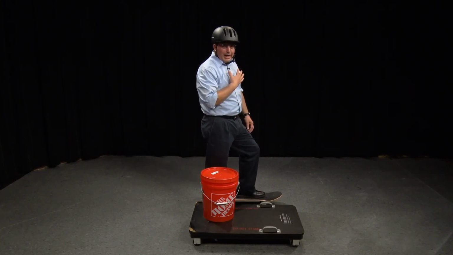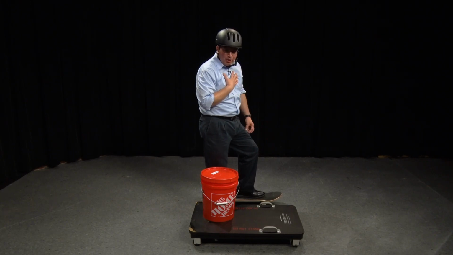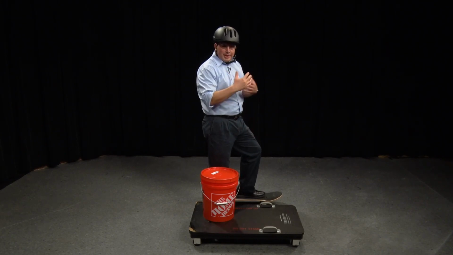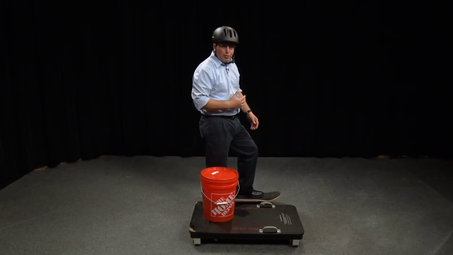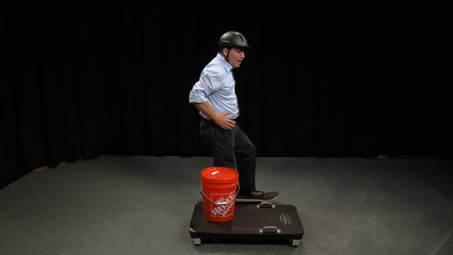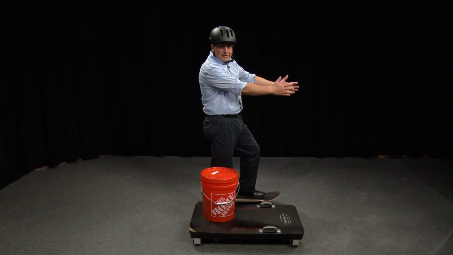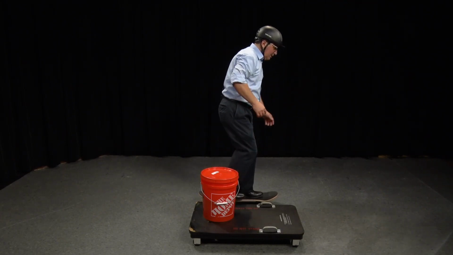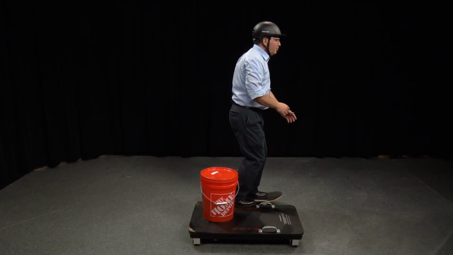So I will still have a much smaller velocity than the platform, but the difference won't be as great as it was before. So now I should get a little more velocity out of this deal. Let me try that. So here we go. I'll push off.